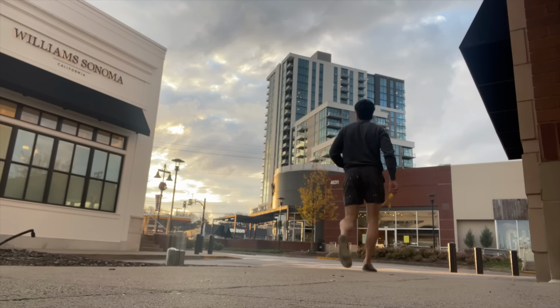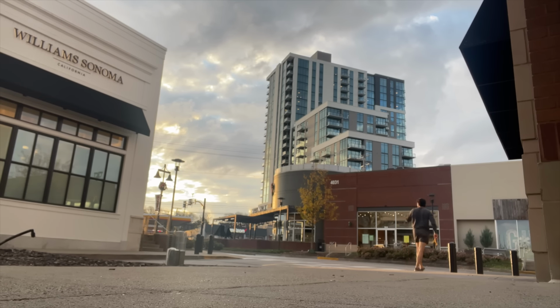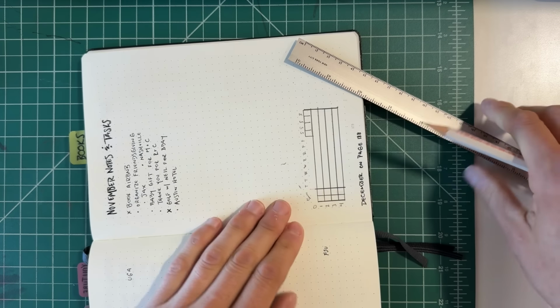I've got 4 kids. I like to exercise. I like to read. If I have 10 minutes where I can read a chapter of a book, or I can go for a walk, or I can make a little grid in my bullet journal, I'm going to do all those other things that are not making a grid in my bullet journal.